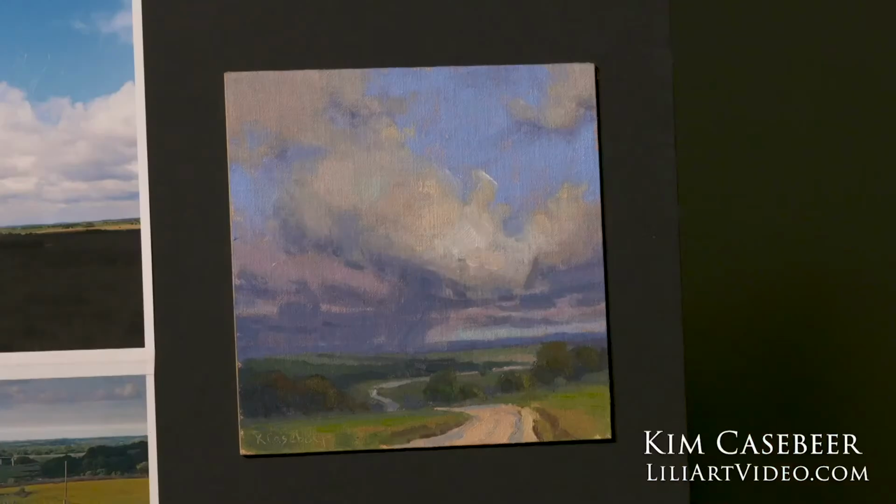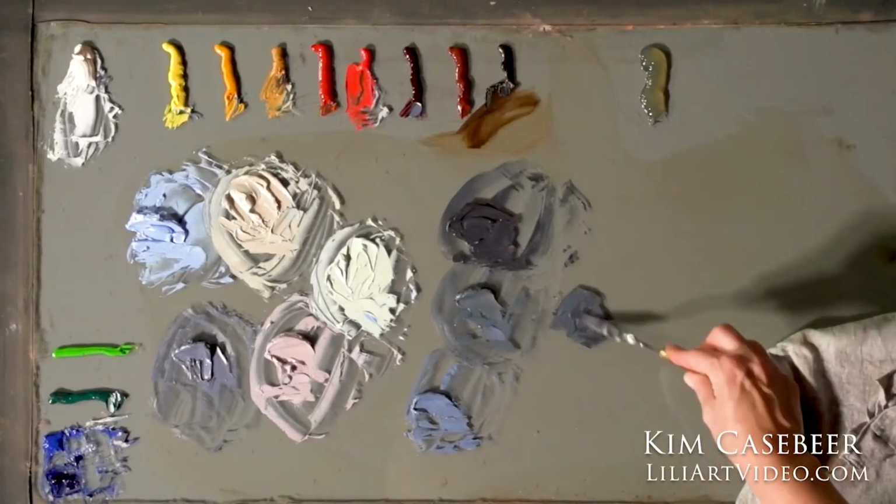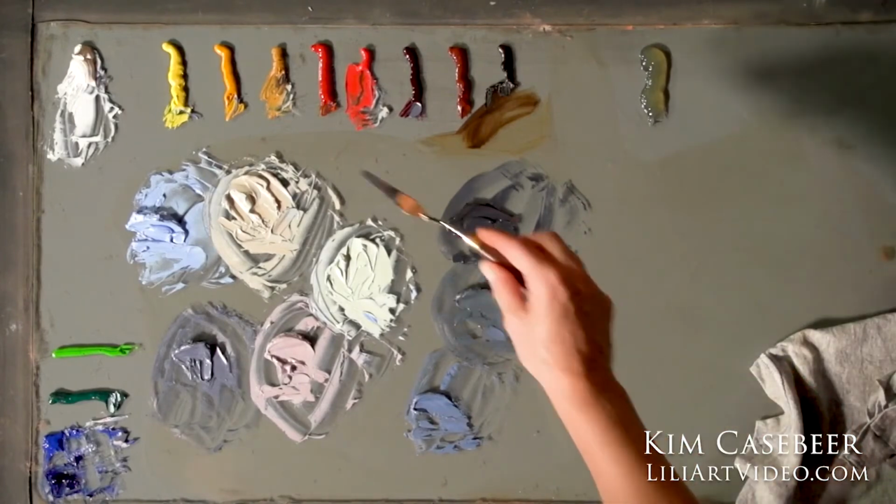I'm going to start with that shadow area in the middle because it is very similar in value to the hill that's behind it. So I'm going to mix it next to this middle value. Pull a little bit of that middle value over to get started.